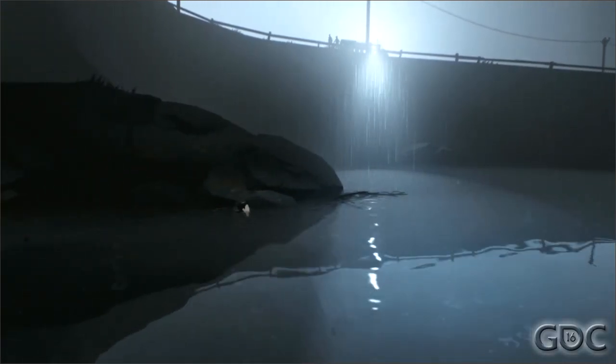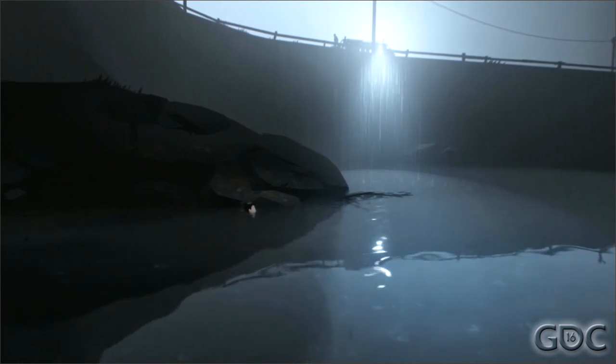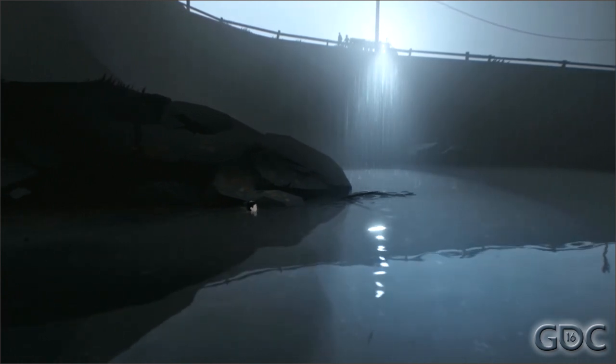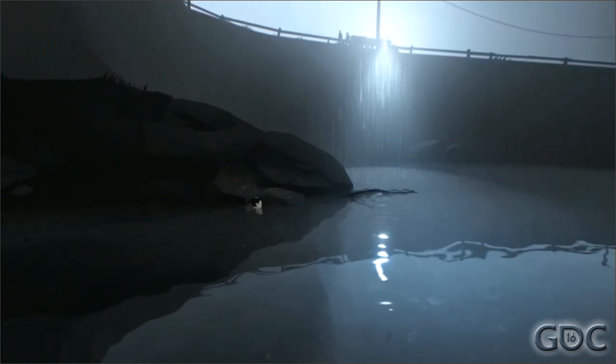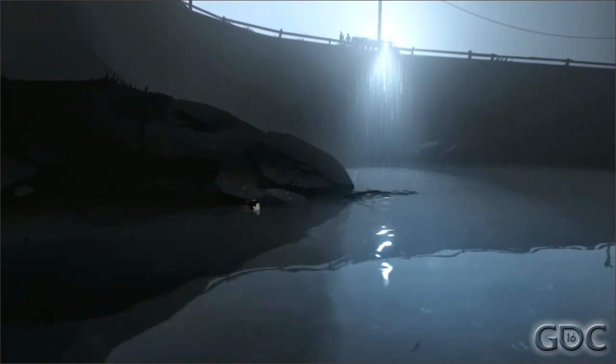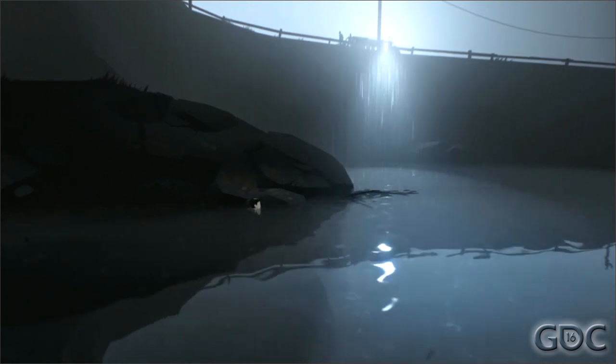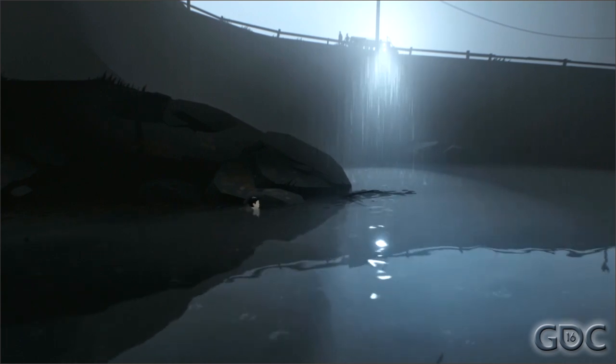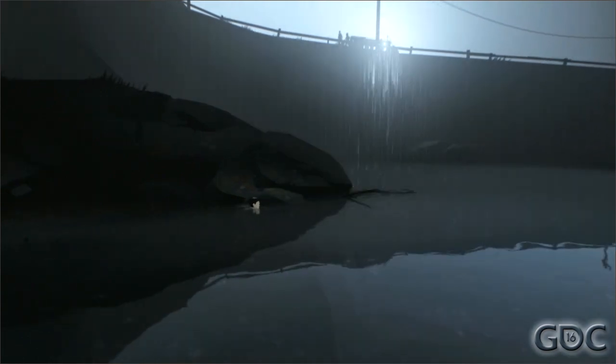Over here we've got this flashlight, and for those of you who haven't played it, if you go into that flashlight, you suffer. So we need to emphasize this flashlight with a bunch of effects. And the effects that we use are first of all the rain.